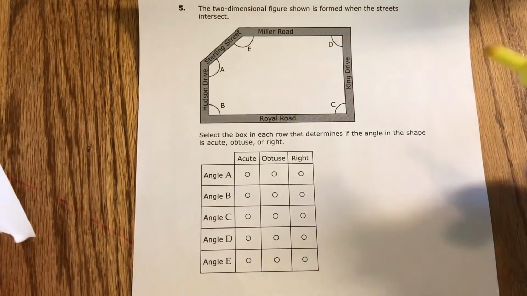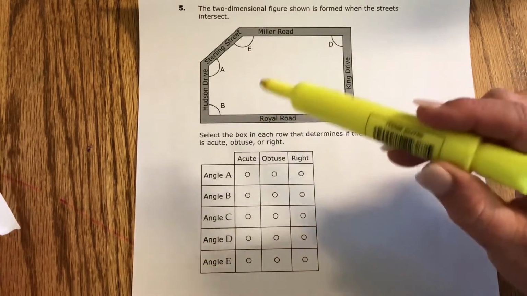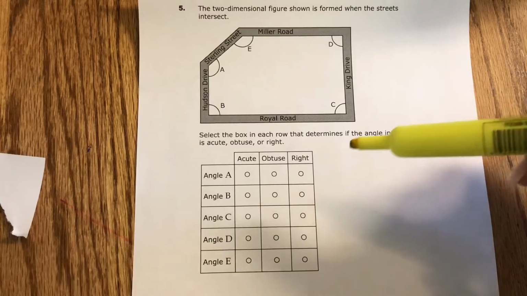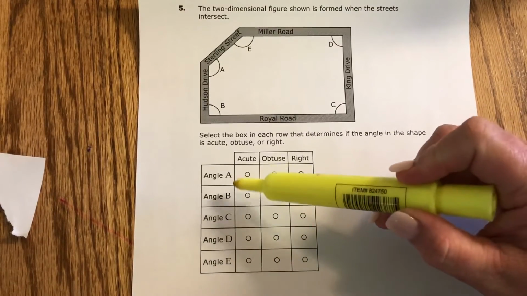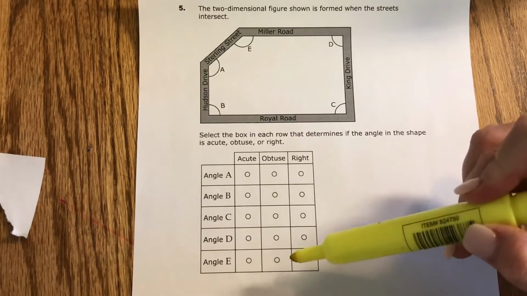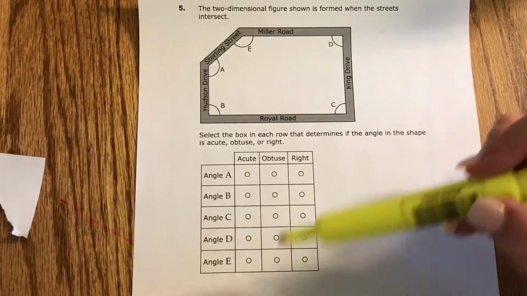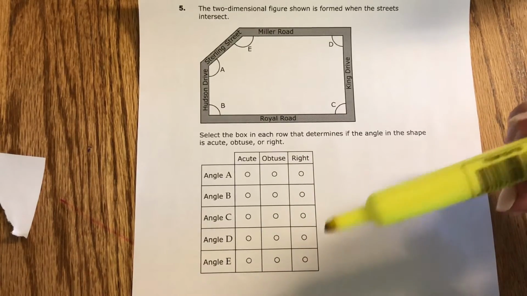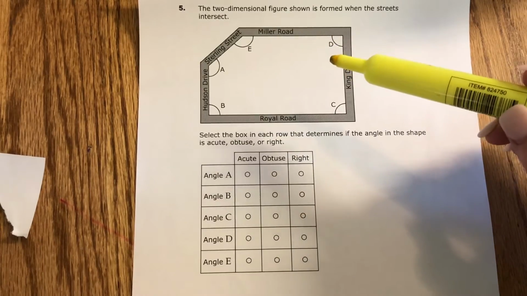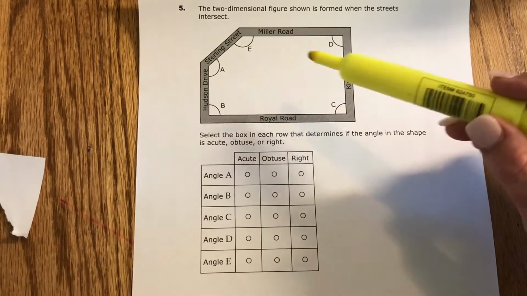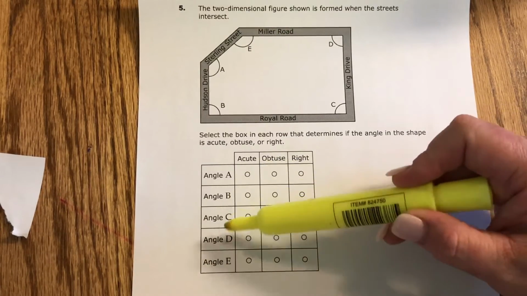Okay, here's a different question, still based on the big map, but this time we're zoomed in on a different portion of the map. And we're going to answer some questions about angles. I can tell right now that they're giving us angles A, B, C, D, E, and they've highlighted them up here, and they're wanting us to decide if they are acute, obtuse, or right angles. And there's a couple different ways we could do that. We could go up to the map and look for all acute angles, or all right angles, or all obtuse angles, and go mark those, or we could just go angle by angle, and that's what I'm going to do for now.